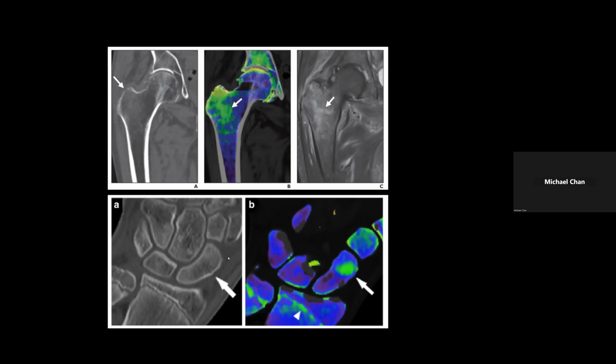On the bottom, we have a CT of the wrist. And in the scaphoid, you don't really see a clear fracture line. But on the bone marrow edema map, you can see that there's clear edema in this region, which should encourage the radiologist to interrogate this area closer and look for a very subtle occult fracture.